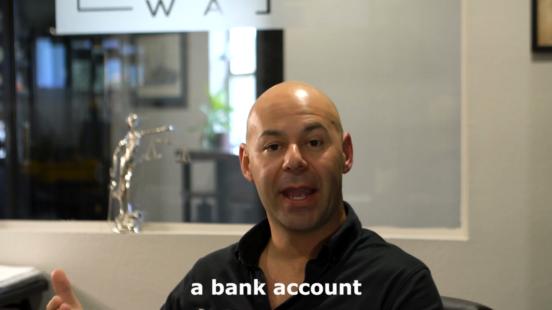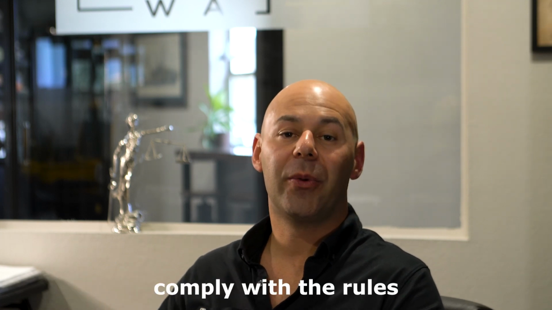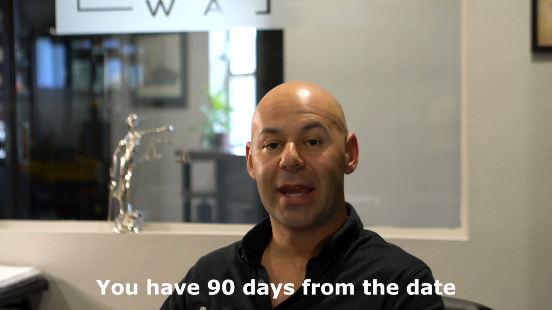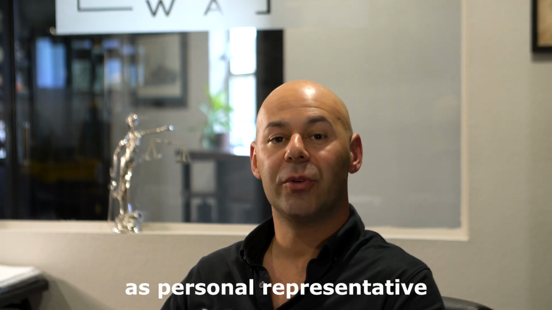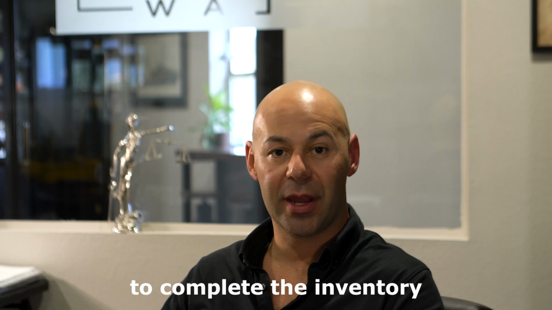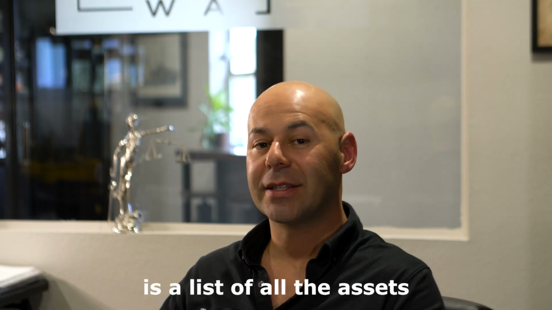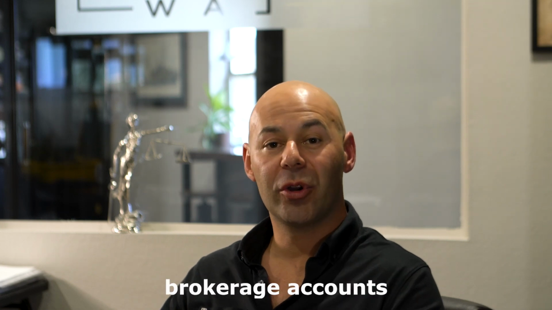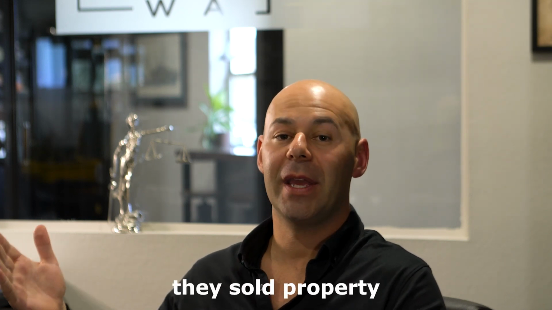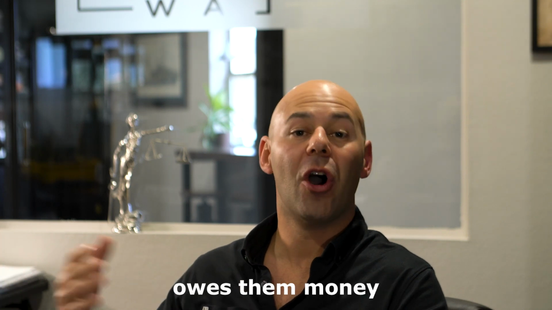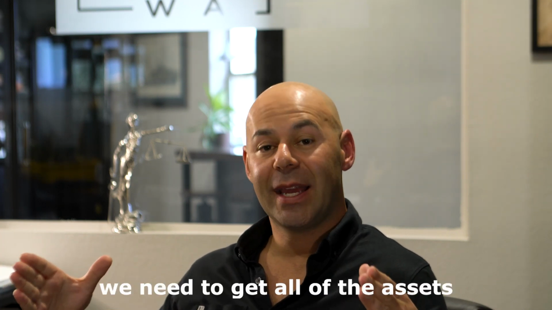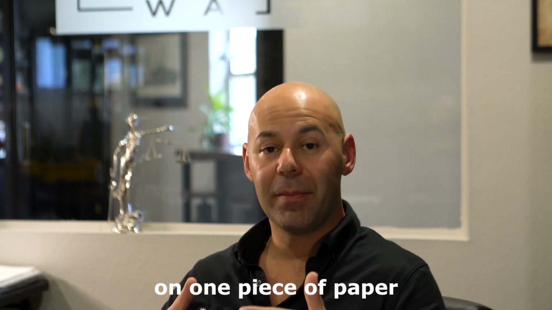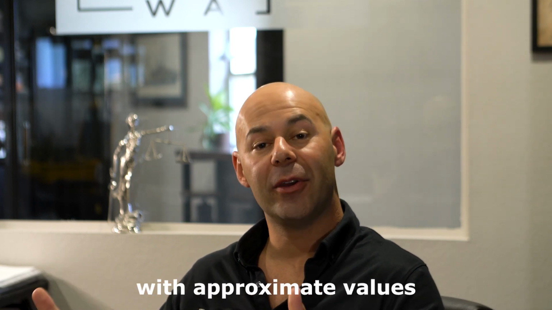Once you've opened up a bank account, then we need to comply with the rules for inventory. You have 90 days from the date that you are appointed as personal representative to complete the inventory. An inventory is a list of all the assets that the decedent had. This is real property, bank accounts, checking, savings, vehicles, sometimes stocks, brokerage accounts, sometimes they sold property and the buyer of that property owes them money. Essentially, we need to get all of the assets on one piece of paper with approximate values.